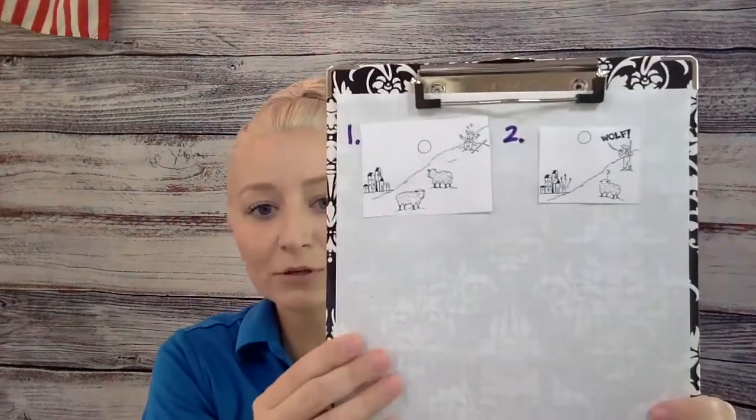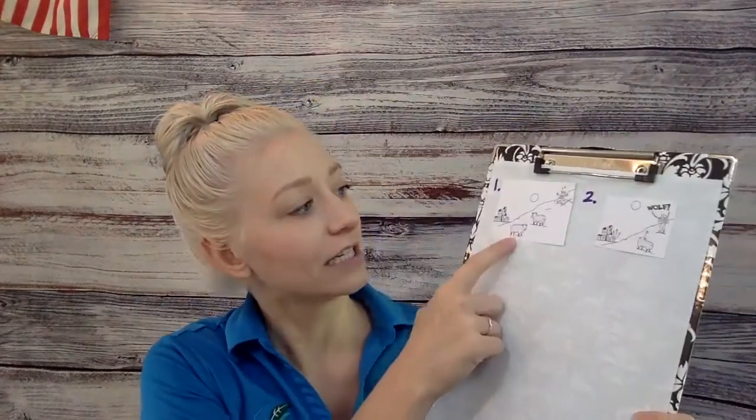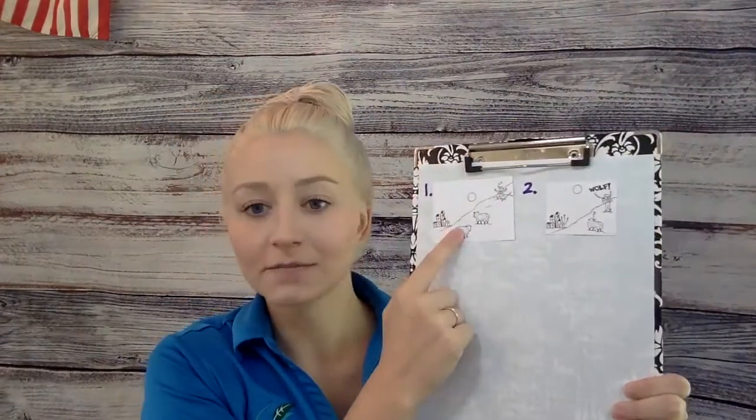So this is what your paper should look like so far. First, the boy was just bored, and then he started crying wolf. All right, what happens next? Do you remember what happens when the boy cries wolf next? Everybody comes to save him, right? They bring their pitchforks and their shovels. They come to save him. So let's grab a piece of tape or your glue, and let's put it next to the number 3.